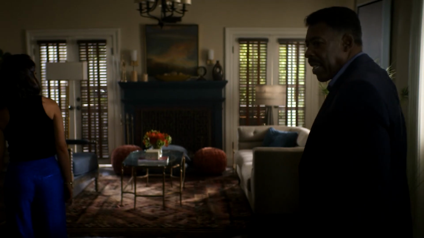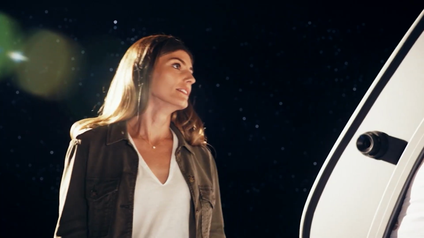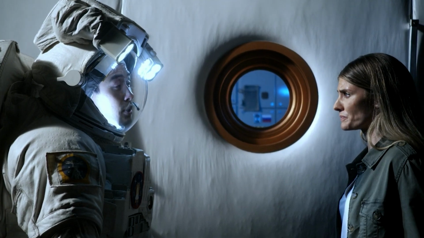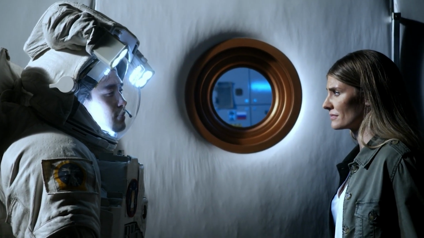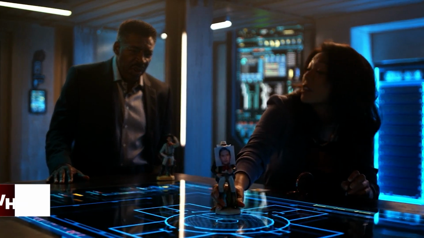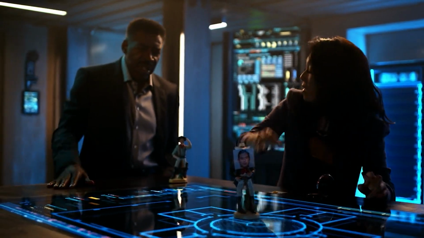This entire scenario was compared to a slingshot effect, where a spaceship could build up enough momentum because of gravity from a star or planet. It's an interesting take, especially since it implies that the character's first few leaps were specifically chosen relative to some major historical event that might be boosting his time-traveling abilities. Moreover, what does Ben's time travel mean for it? It could have a huge implication for all future time travels for the character.